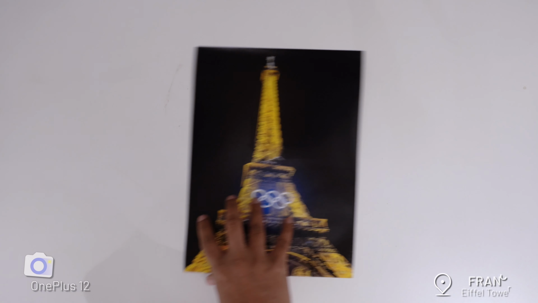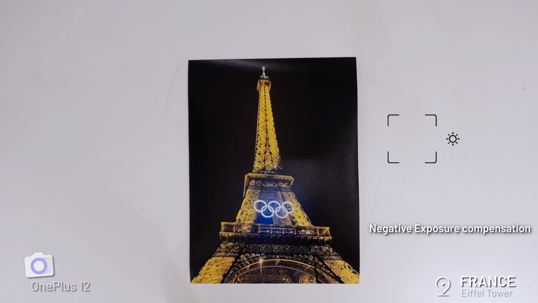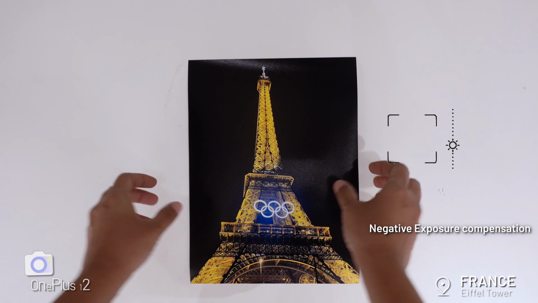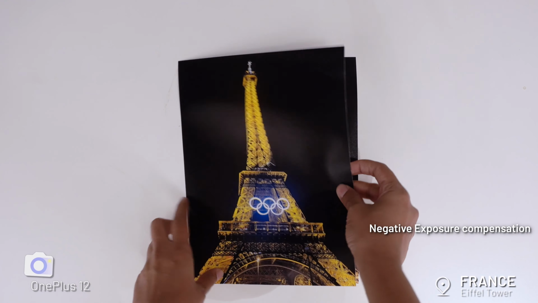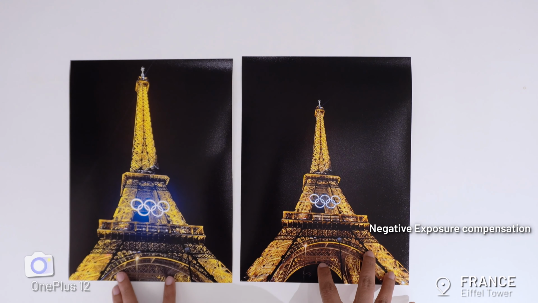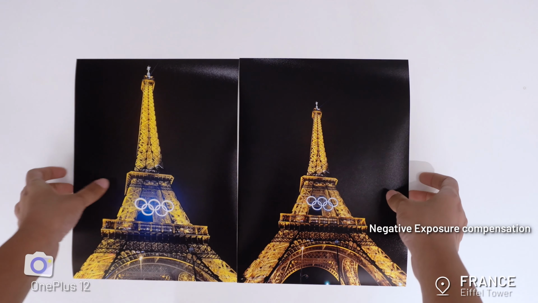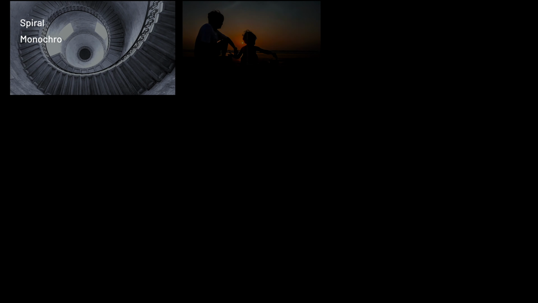In this photograph, we will understand a very important setting, the EV dial. If you're shooting dark scenes, think night photography, auditorium shows, concerts, or moody low-light shots, use the EV slider to lower the brightness. This helps preserve the true atmosphere of the scene, preventing your phone from automatically making everything too bright and washed out. This is the difference. Remember, if it's dark, make it darker.